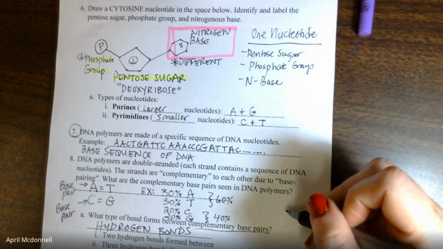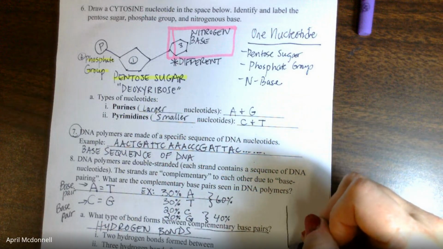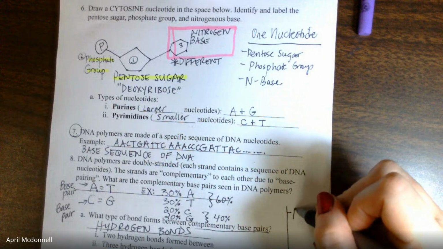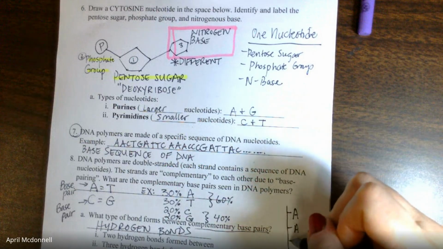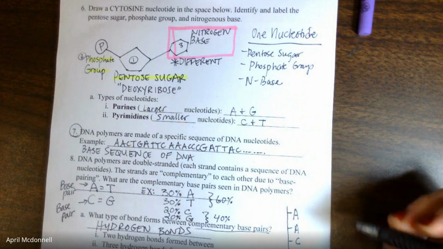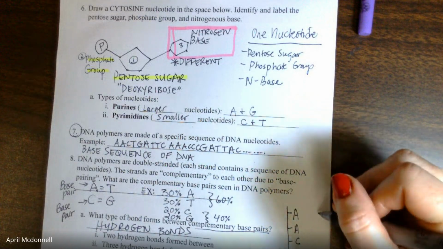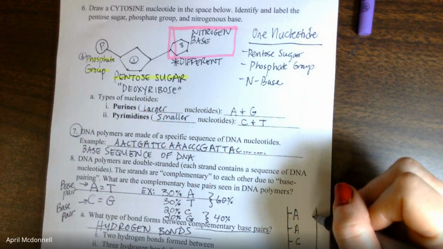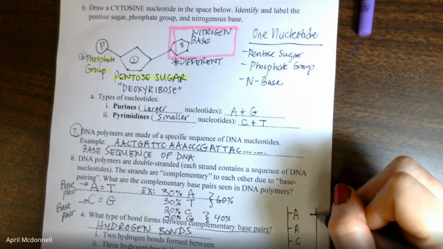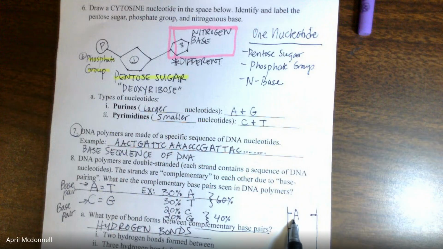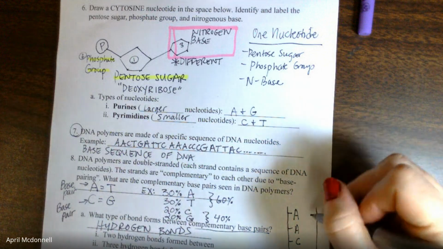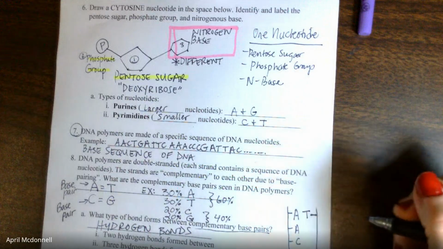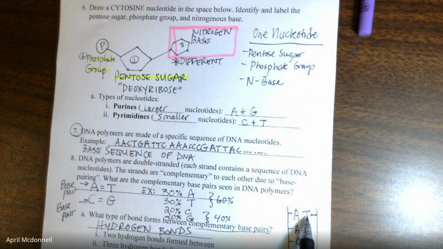So let's say we have a strand of DNA and it has A, C. It turns out DNA is made of a complementary strand, and the bases on the complementary strand are going to form complementary base pairs compared to the other side. So therefore, on the complementary strand, we're going to find T, which pairs up with A.